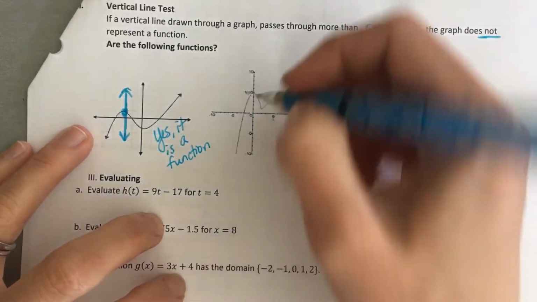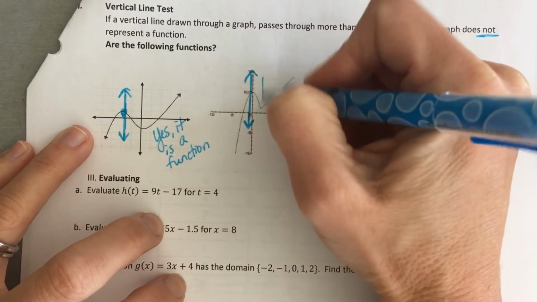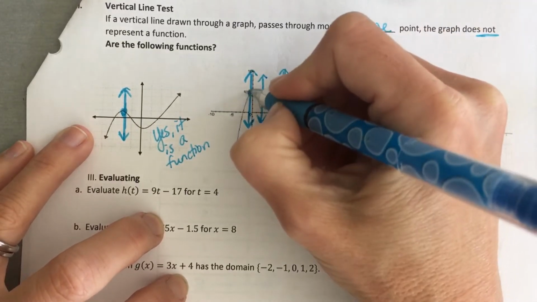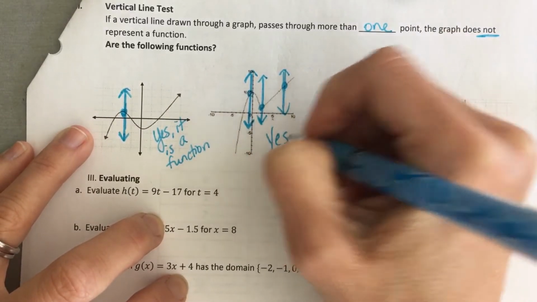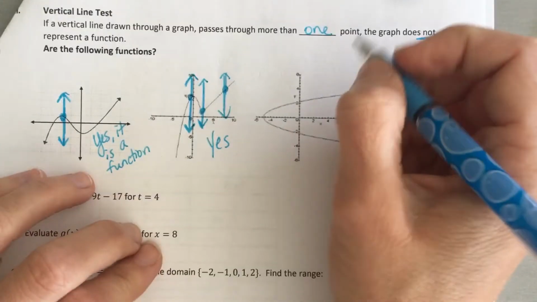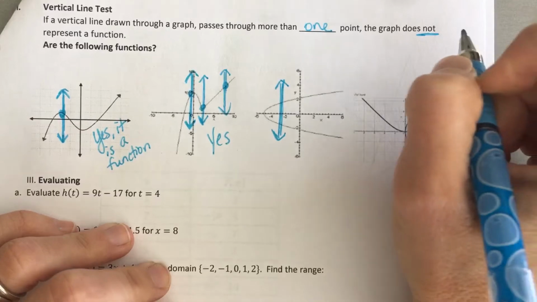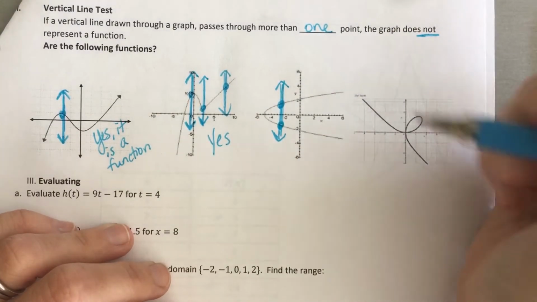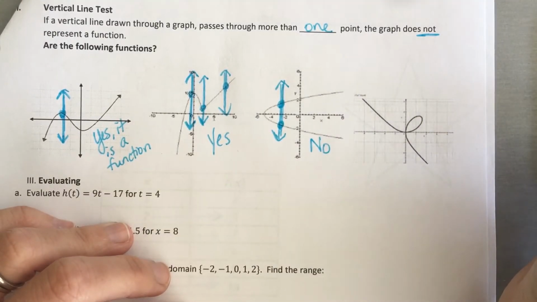All right, number 2, if I draw a vertical line, and if you draw it anywhere, so I'm going to draw multiple ones, it only passes through one time. So this one is yes, it is a function. All right, this next example, if you draw a vertical line, how many times does it pass through? Twice. So this one is no, it is not a function.